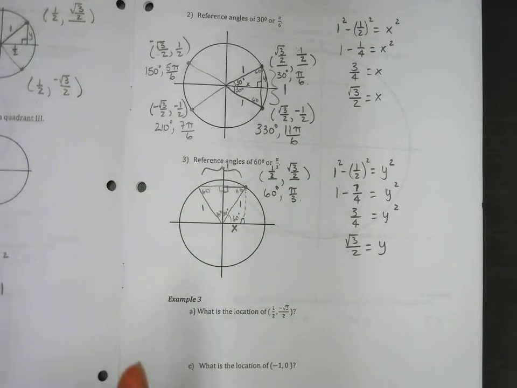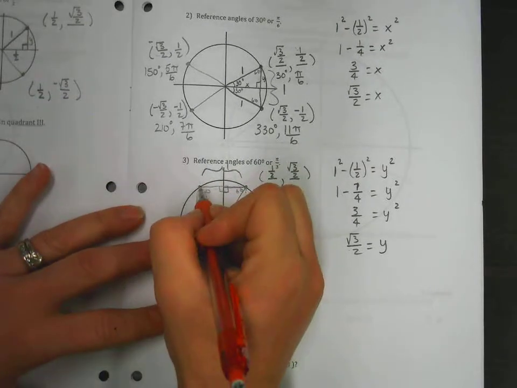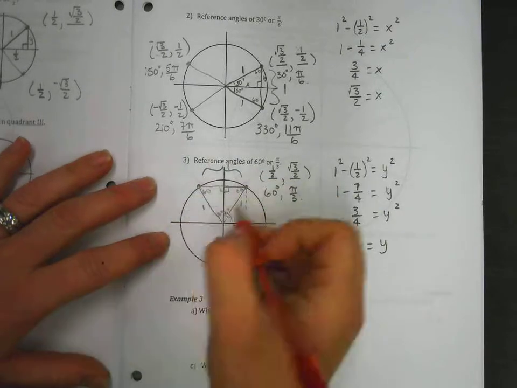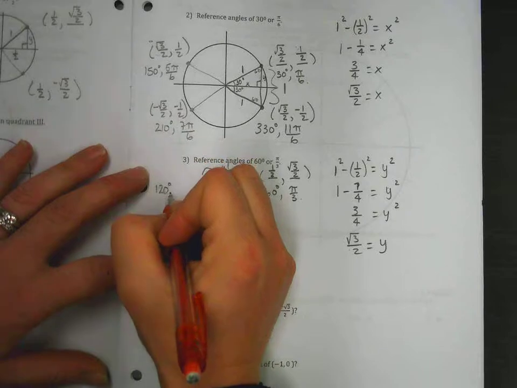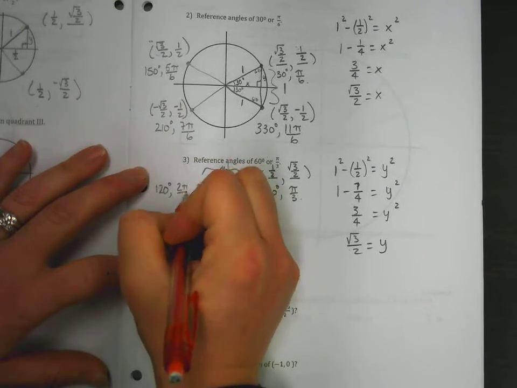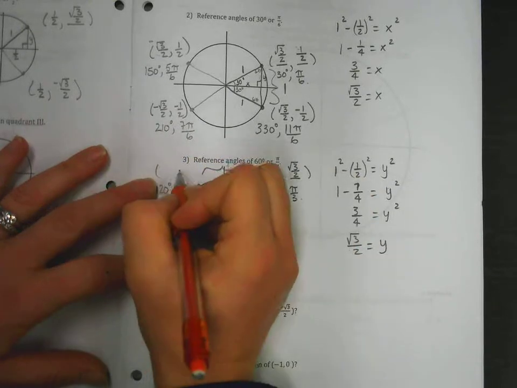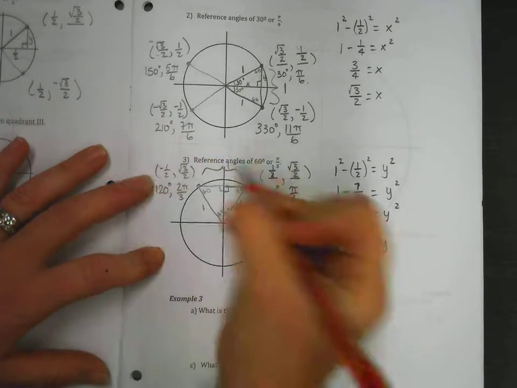So again, all of these points are going to be equivalent except for our negatives and positives. So in this second quadrant, this is going to be 120 degrees or 2 pi over 3, which would now be negative √3/2.